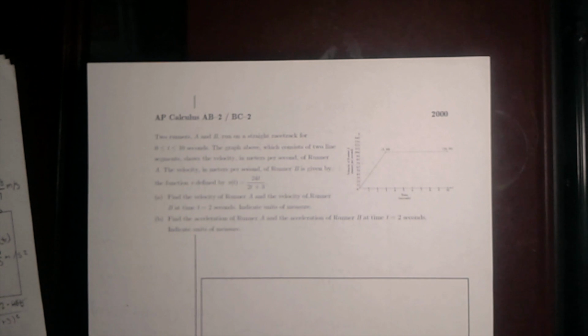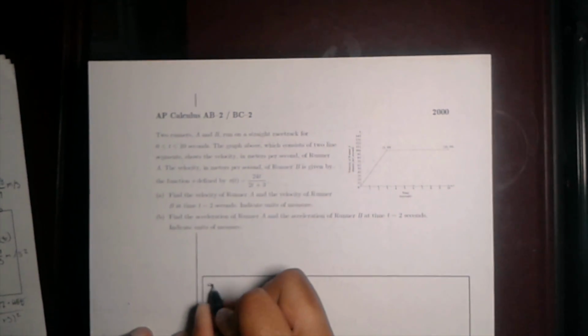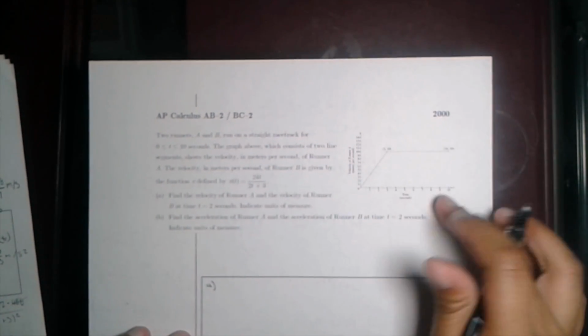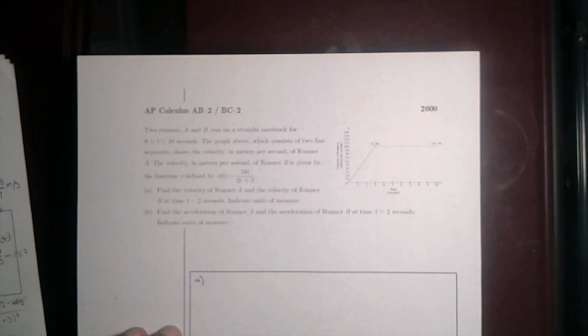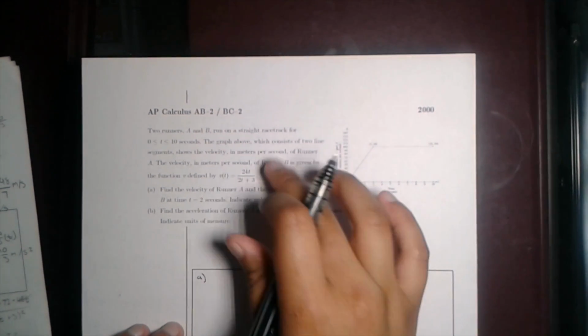Alright. So for looking for the velocity of runner A and B, runner A we're going to find in the graph that we were given, and runner B is given by the equation that we have.